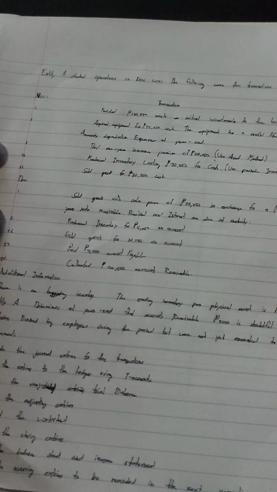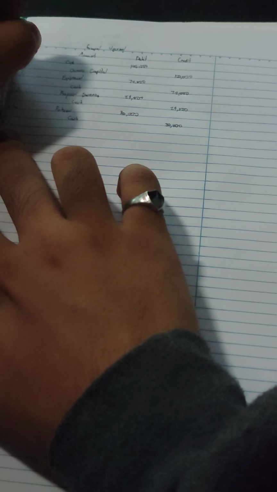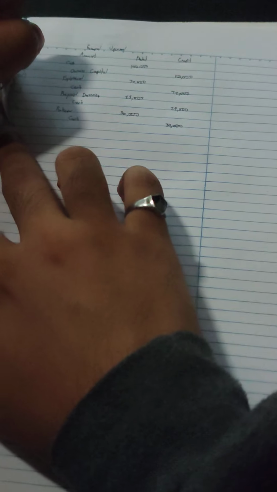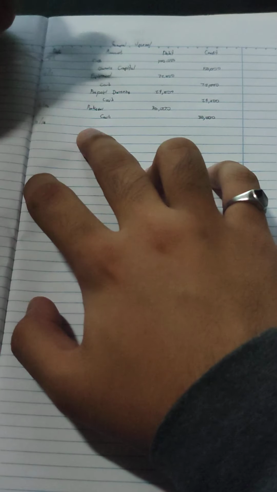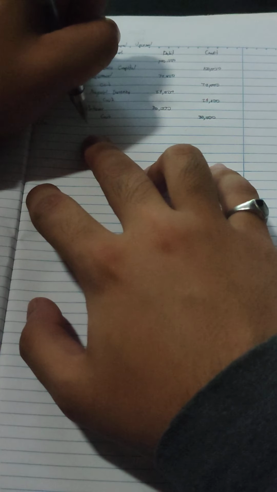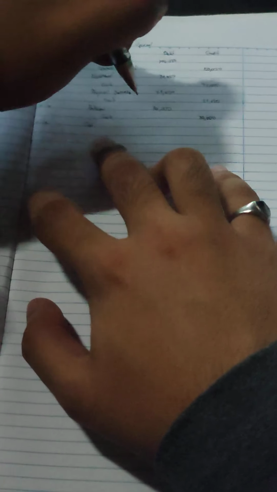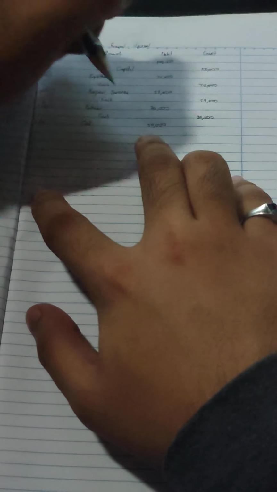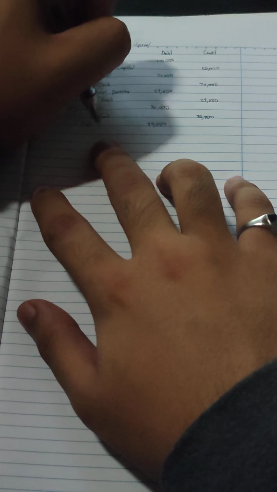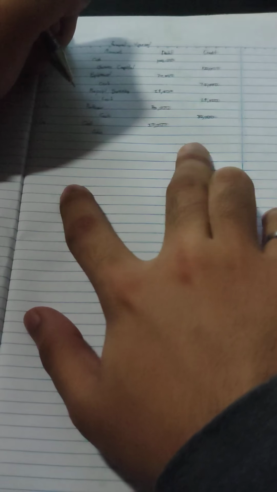Okay. So, November 14, sold goods for 30,000 pesos cash. So, November 14, cash for 30,000 and will be recorded as credit sales for also 30,000.